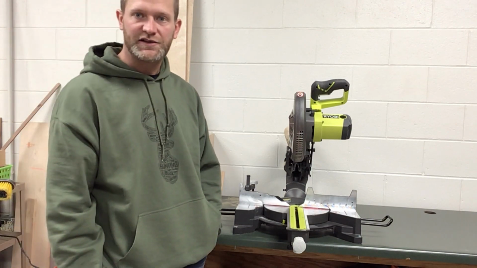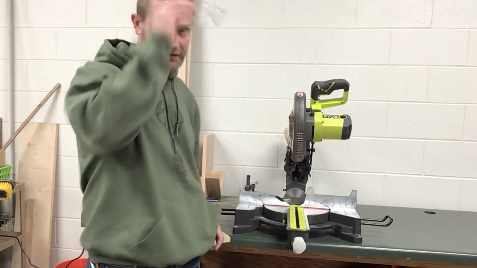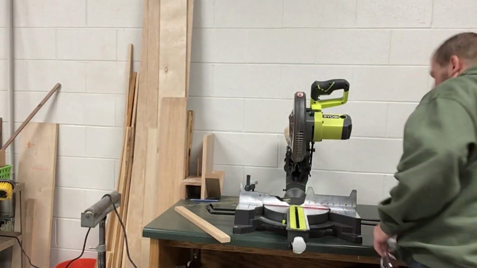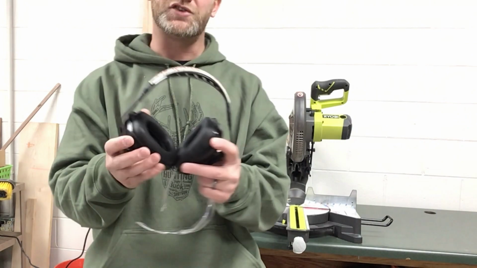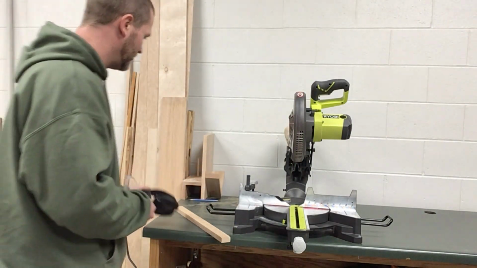The last thing on this saw is, when you're running this saw, make sure you wear your safety glasses and make sure you have hearing protection. This saw is loud enough that it could cause damage to ears.